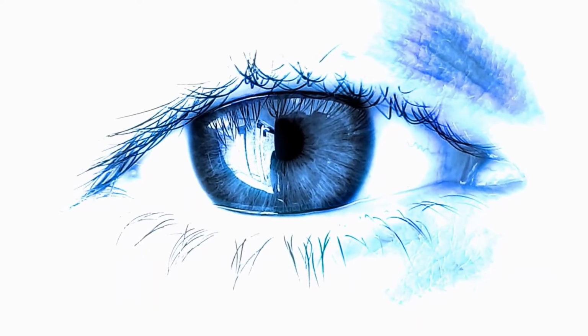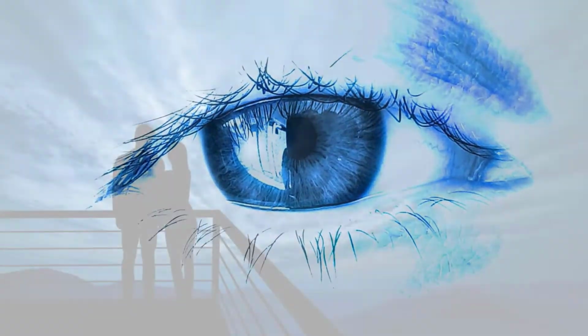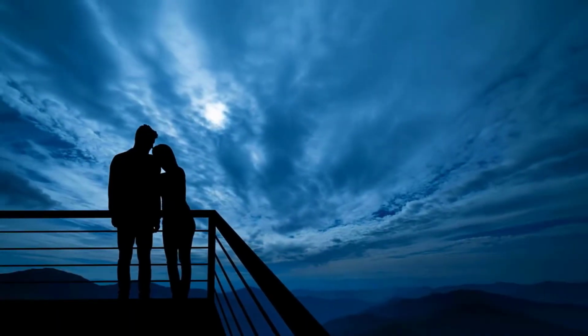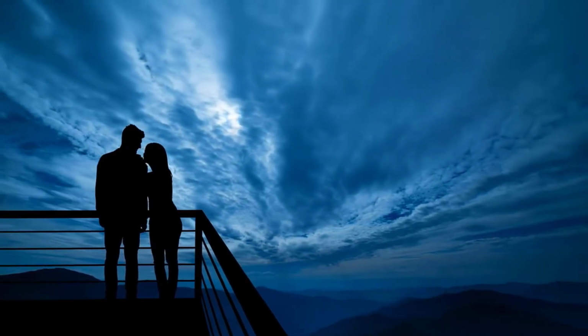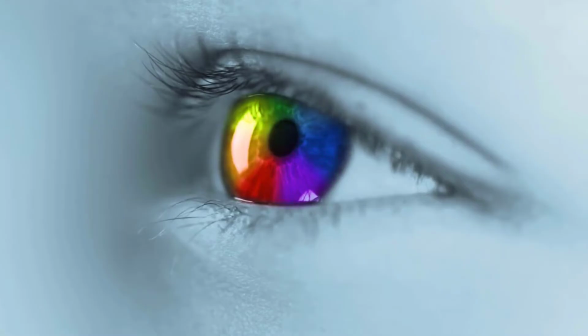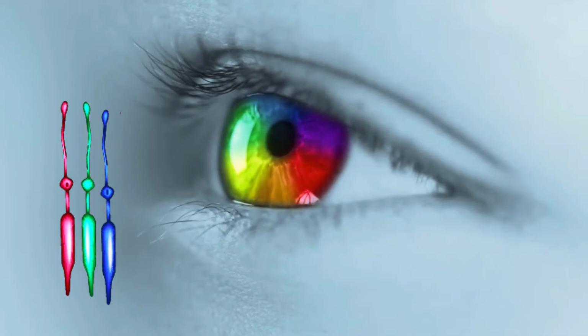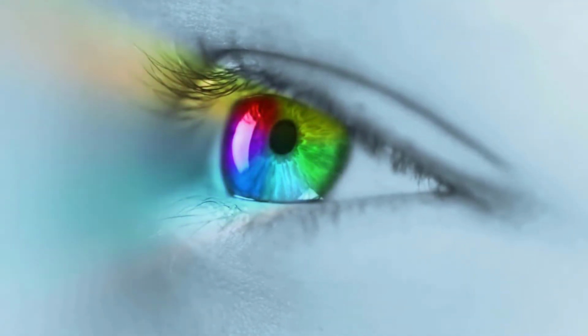Rods do not detect different colors of light. However, they are very light sensitive and enable us to see in dimly lit rooms at twilight or in pale moonlight. Cones detect different colors and therefore provide us with our color vision. There are three types of cones: red, green, and blue, and their stimulation in various combinations provides the detection of the different colors we experience.